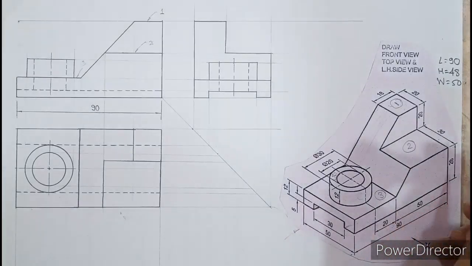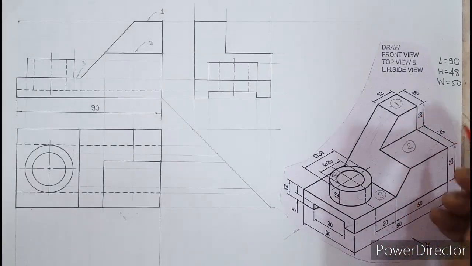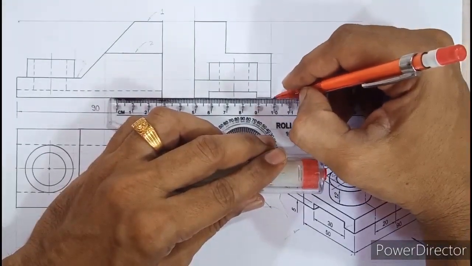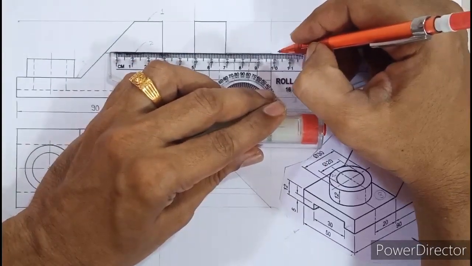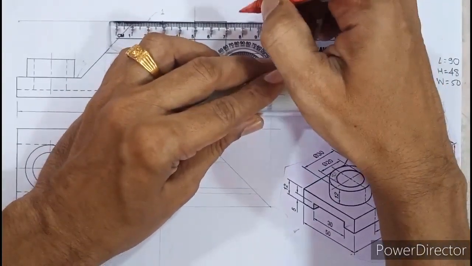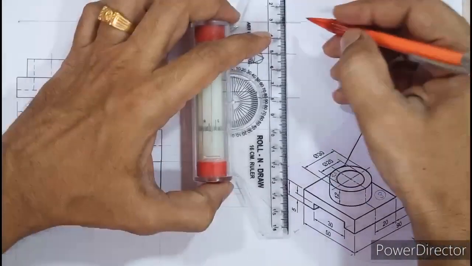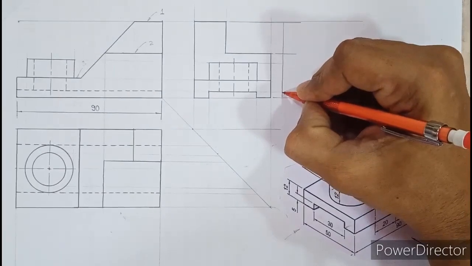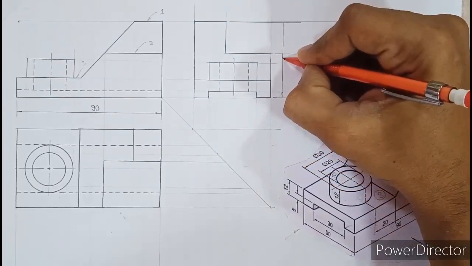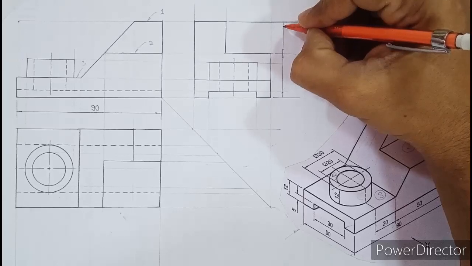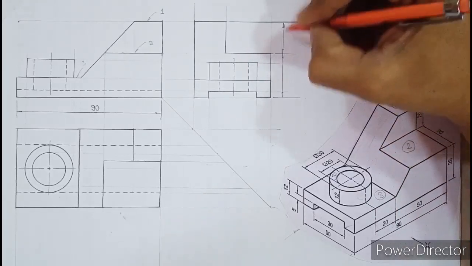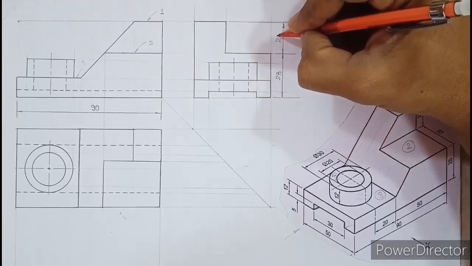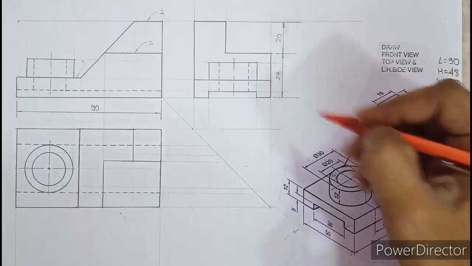So after 90, height is 28 and 20. So let us show in the side view 28 and 20. So always spread the dimensions across all the views. So this is 28 and 20 is over here. Okay, uniformity is more important. Neat arrow marks. So you have 28 and 20 over here. So that is how we have shown height 48.